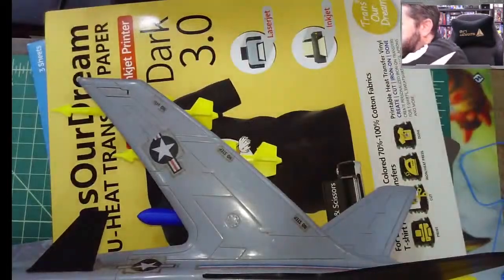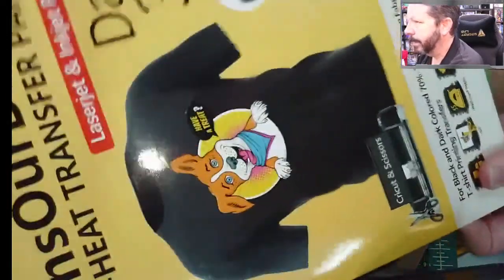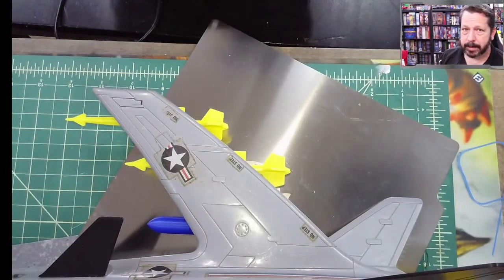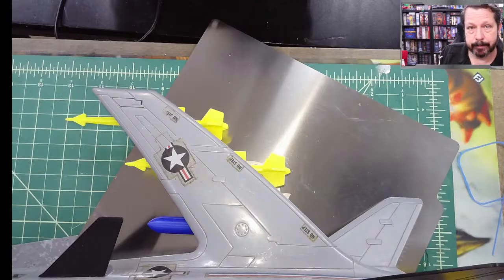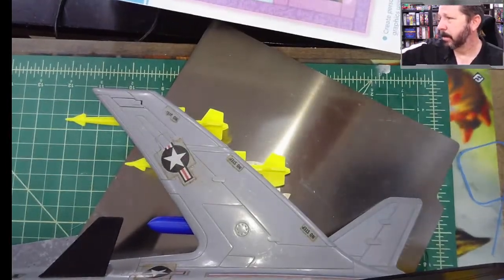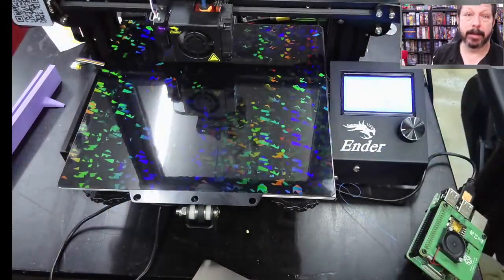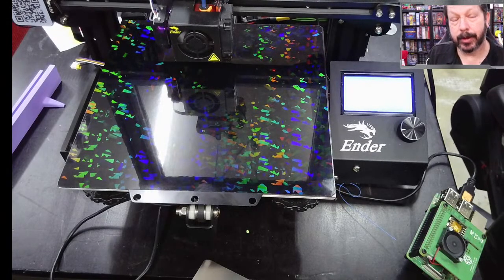Oh, yeah, this. I did get in the heat transfer stuff. So I have one for laser and inkjet, and one that's just inkjet. I will print some patterns on these and see if we can get those patterns to transfer to the printed plastic. So basically we'll print our pictures on here, put this on the bed, print on top of it and see if we can get the transfer to happen that way. We'll see what happens. Should be able to try that at least on Friday.